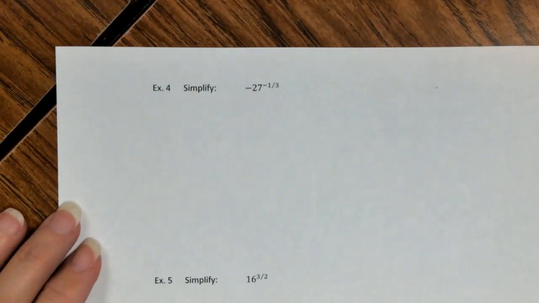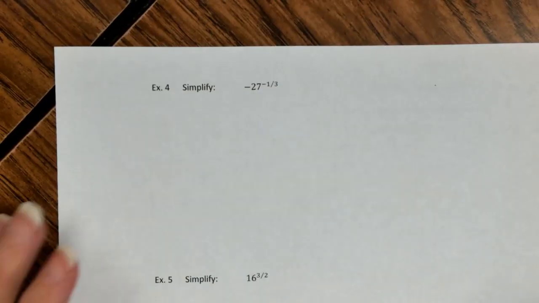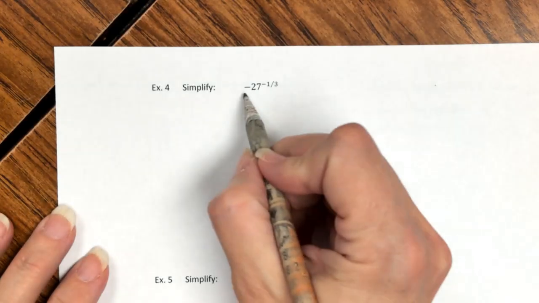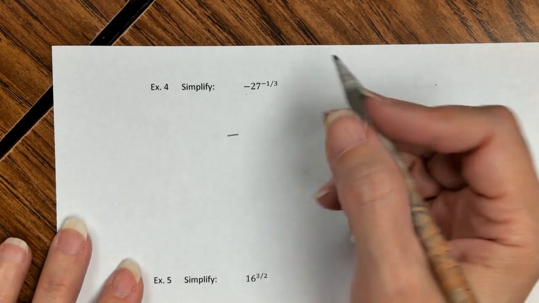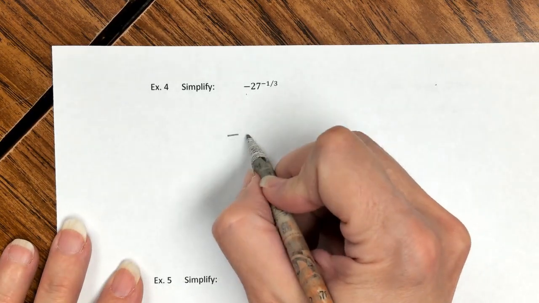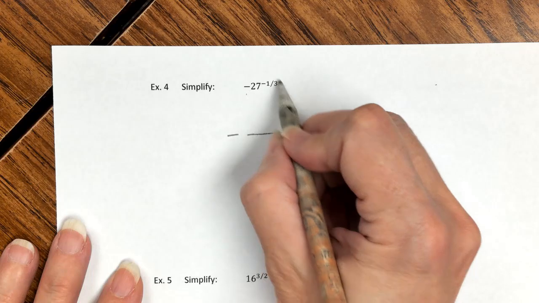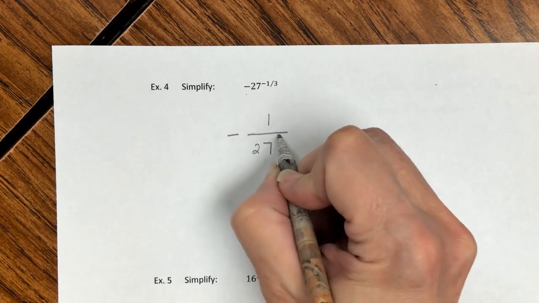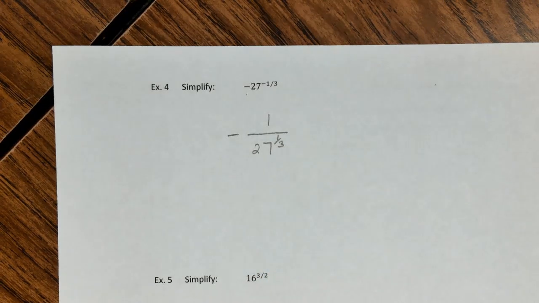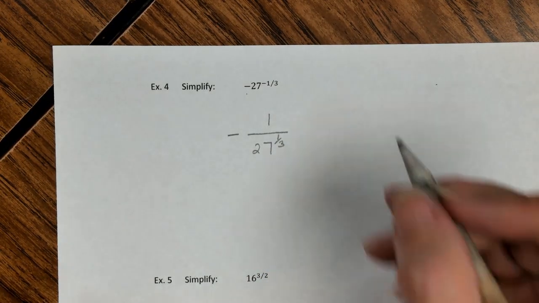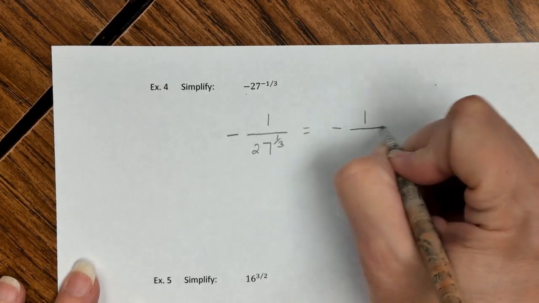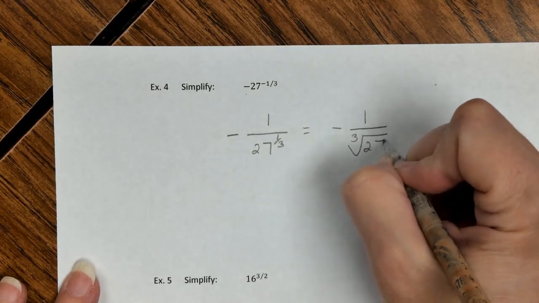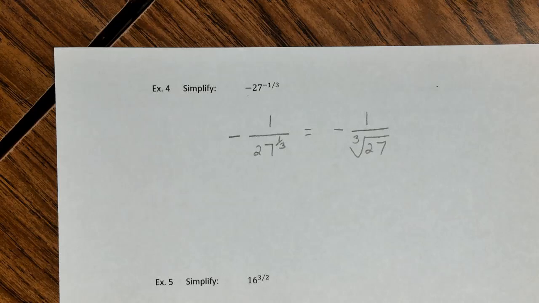Take a look at example 4. Okay, I have the negative exponent again. It doesn't affect this negative. Just negative will be in the front of my fraction. I'm going to cross the line to change the sign of this exponent. So I have 27 to the 1/3 power. And that's the same as the cube root of 27. So now I just need to know, what do I use as a factor 3 times and get 27?